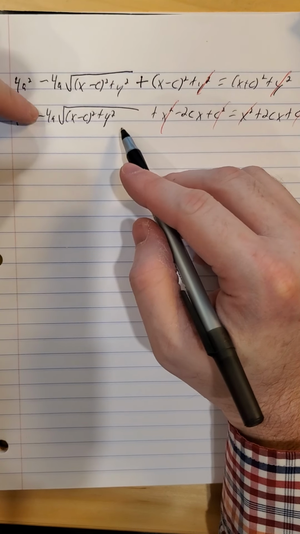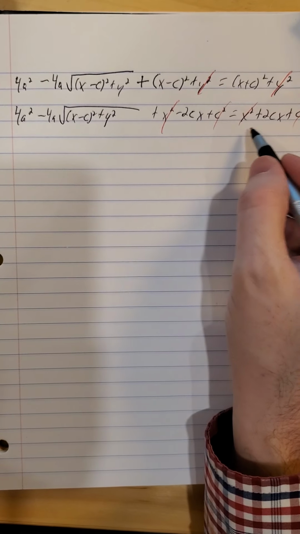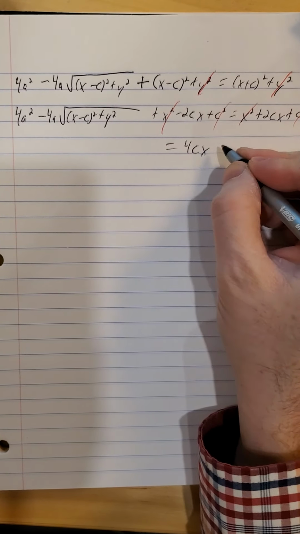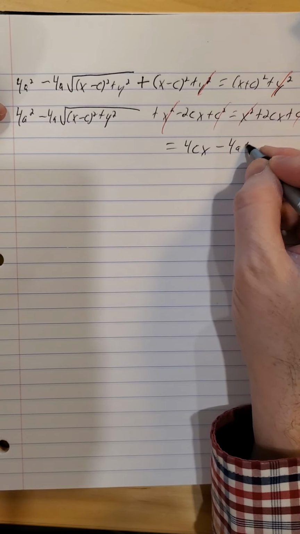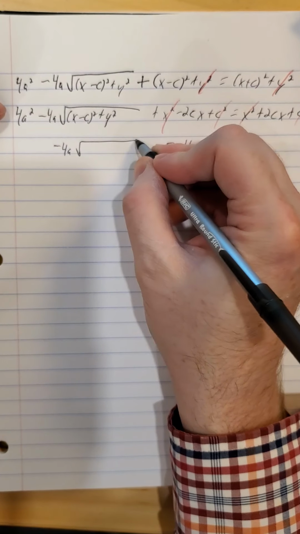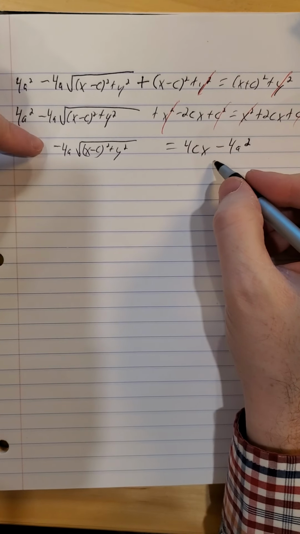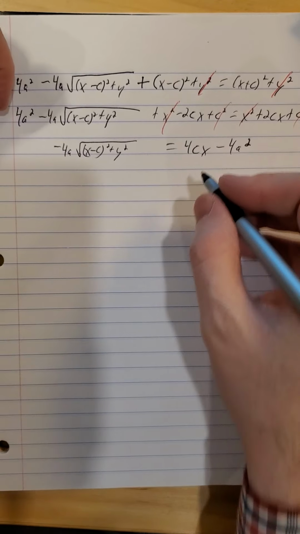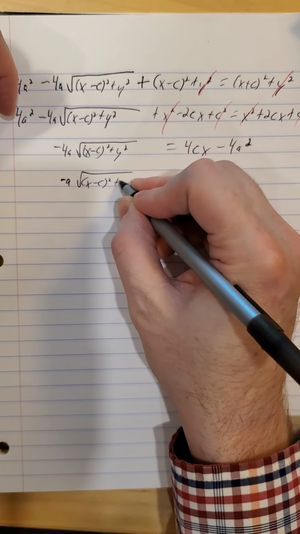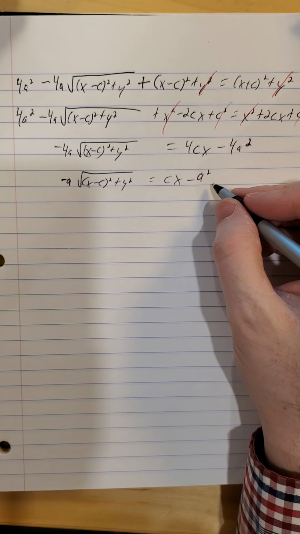Now let's get this square root term by itself. So I'll add the 2cx to both sides, so 2cx plus 2cx is 4cx. I'll move this 4a squared, and we have on the other side minus 4a times our square root. We can drop the 4's now. We can divide both sides through by 4. So minus a times our square root equals cx minus a squared.